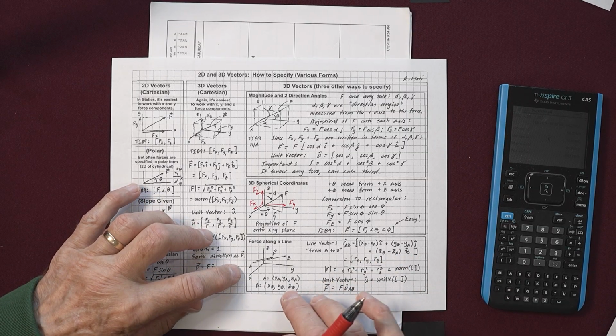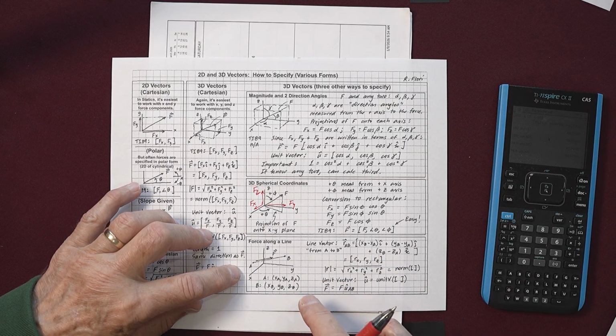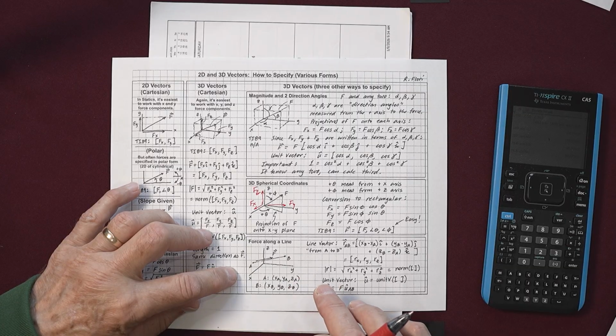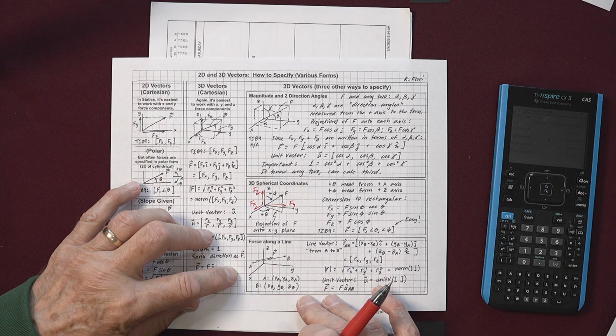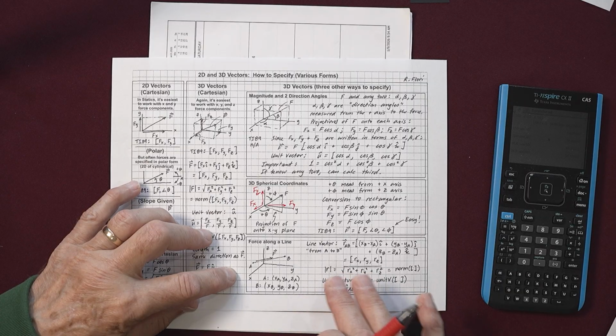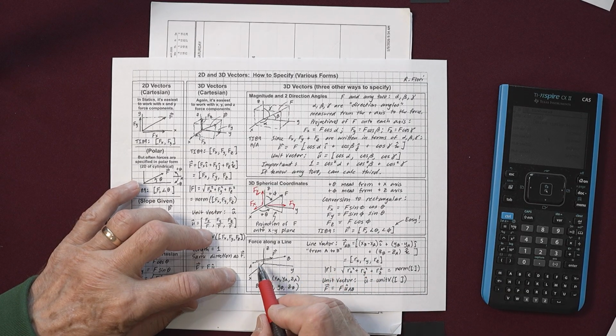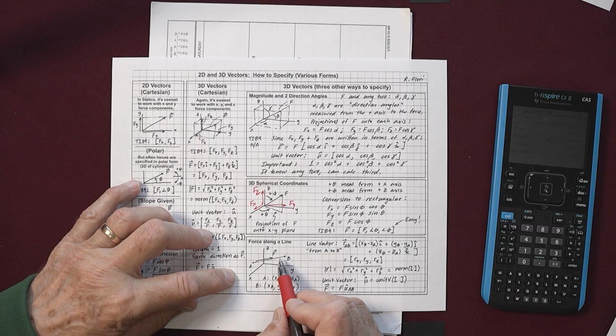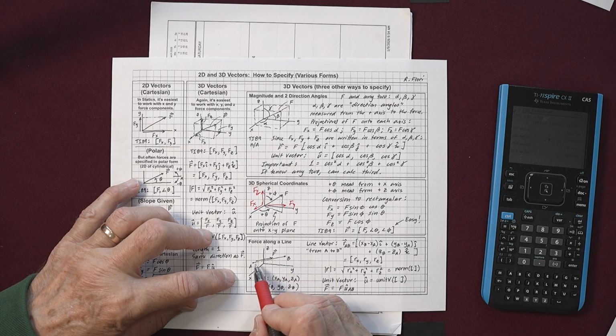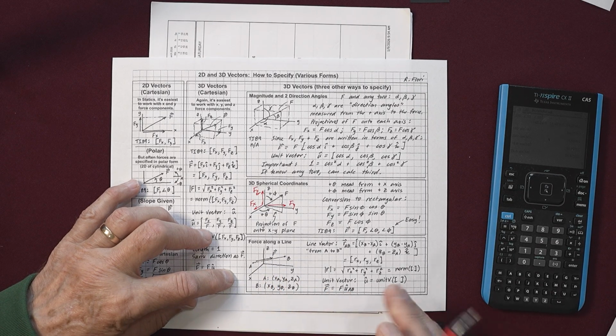The fourth way of representing a vector in 3D is a force along a line, but we'll work some examples of this later. And so I'll just mention it now. You basically write a line vector along this line, and then you find the unit vector of that line, and then you have a force magnitude, which you multiply times that unit vector.